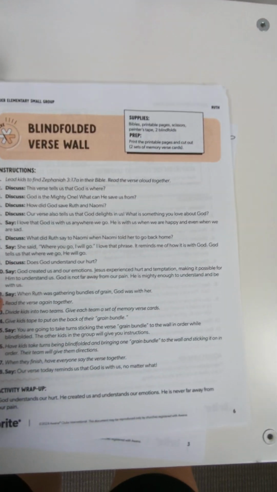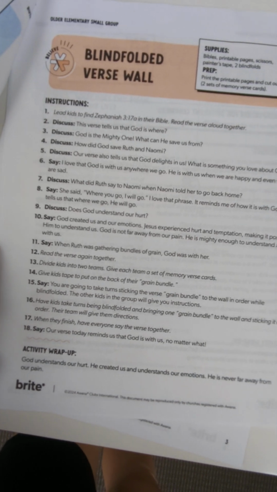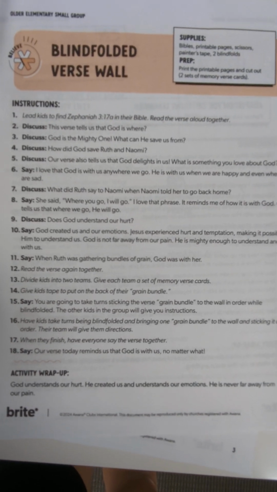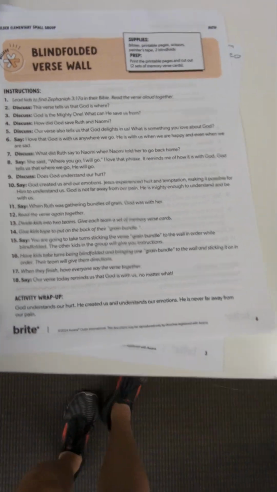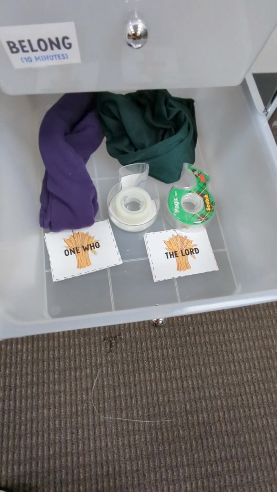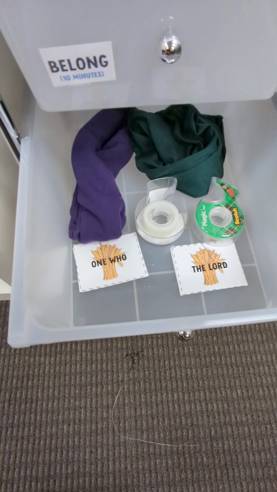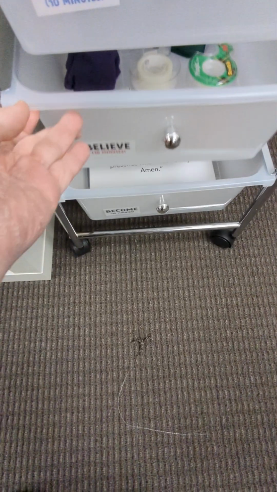Then when you get upstairs, the first thing you're going to do is your Believe activity, which is a blindfolded verse wall. This one looked really fun. So you have some cutouts of the memory verse. You have 2 blindfolds and some tape. If you look here under your Believe cart, it is here. All of these things will fit in your yellow bag, so just make sure you grab them in the yellow bag before you go to large group so that you have them to take upstairs with you.